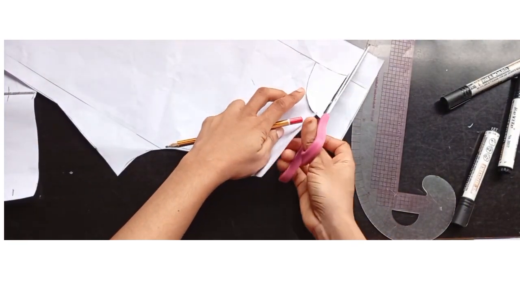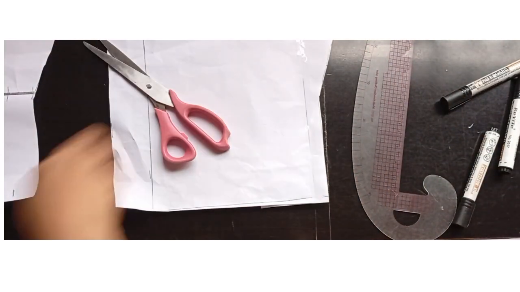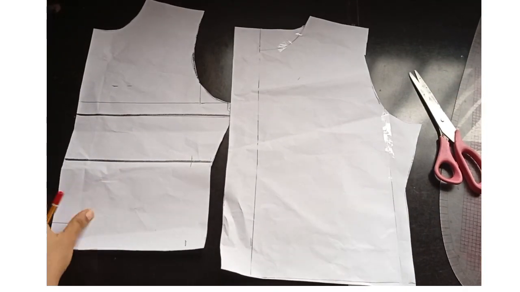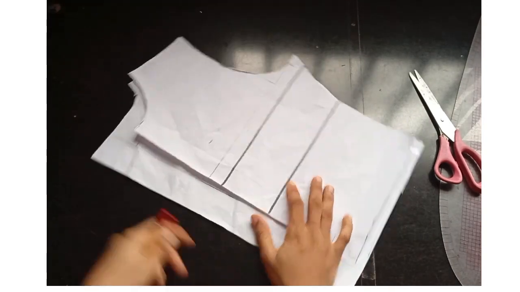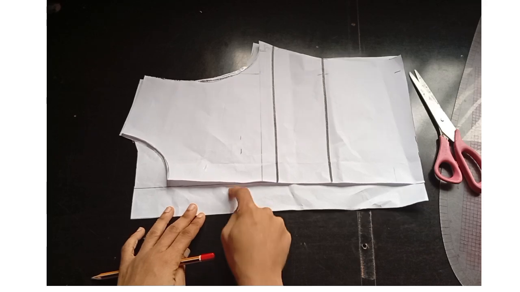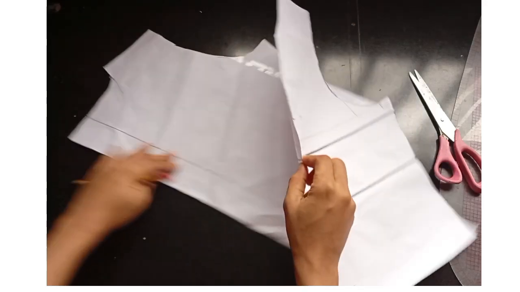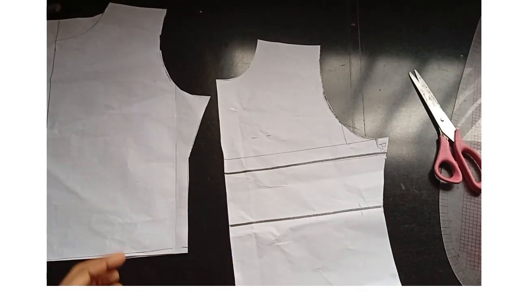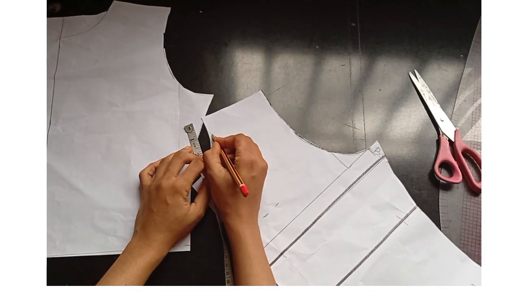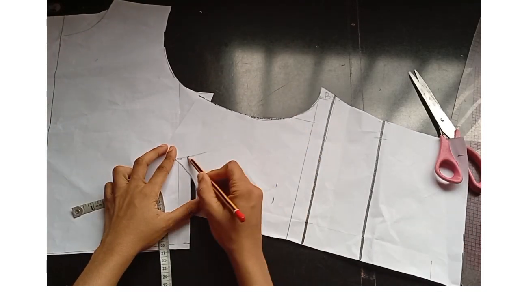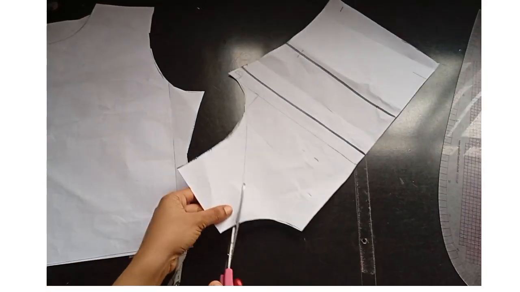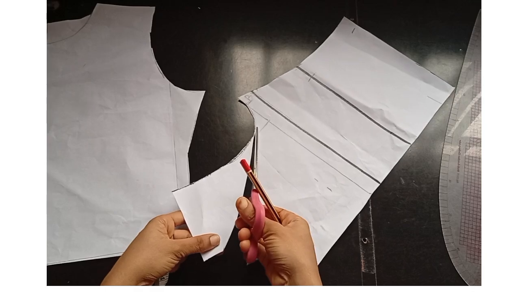So after I'm done cutting out the neckline of my pattern, the next step I'm going to take is to alter it to give it the halter neckline. So now what I'm going to do is come down by 1 inch by the neckline. So I'm just showing you what my pattern looks like, the front and the back. The only difference is the zipper. So I'm coming down by 1 inch from the neckline and I'm going to connect this down to the armhole. After connecting, I'll use my scissors to cut this out.